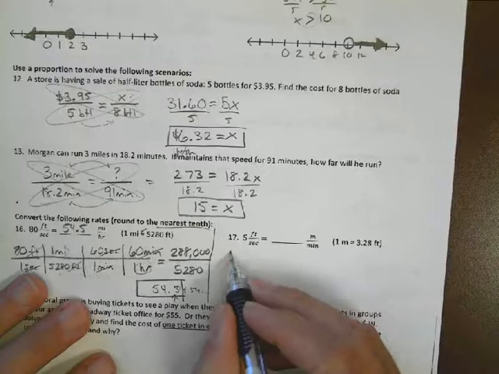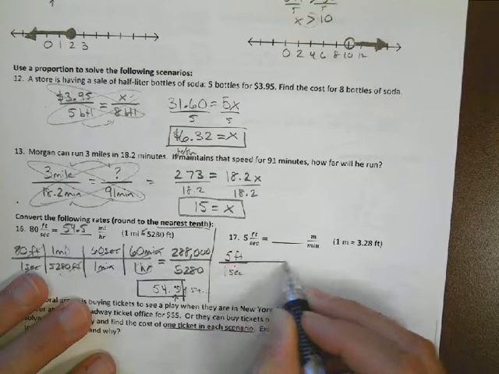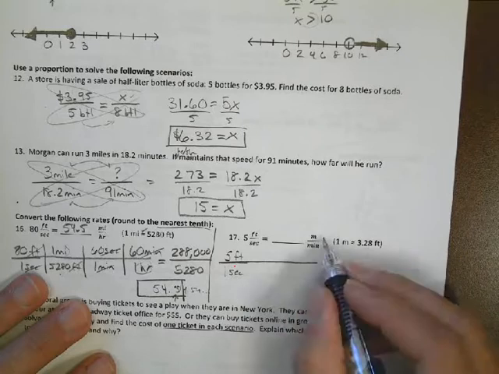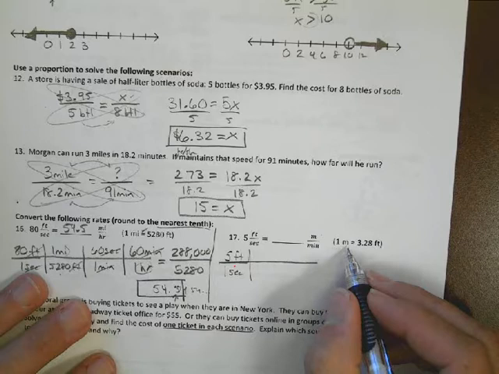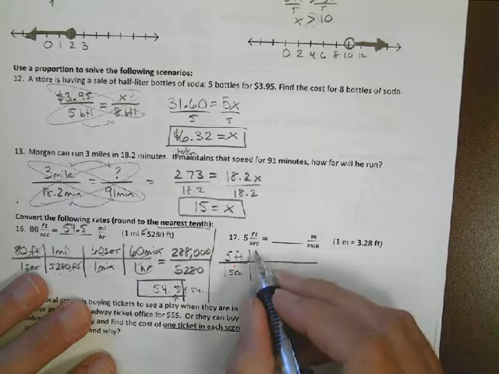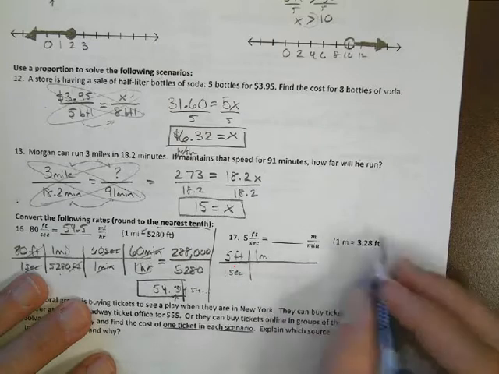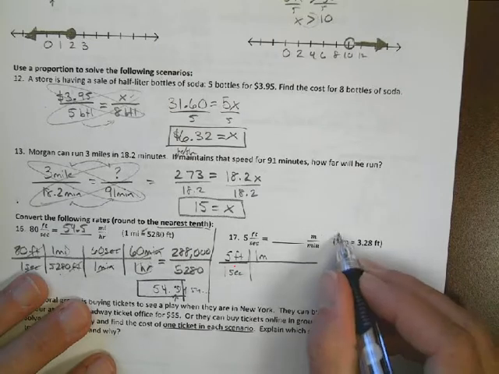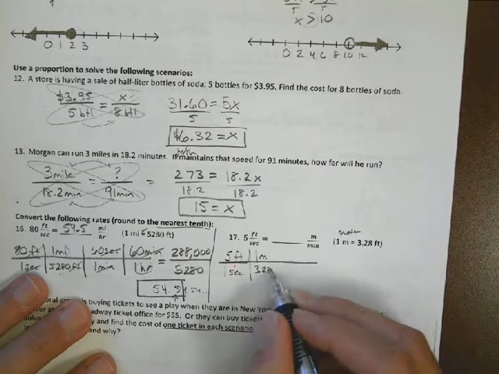So the next one, I have 5 feet in 1 second. And what I want to do is get that to, looks like miles per minute. Okay? They gave me this ratio here that says that in 1 mile, or maybe it's meters, I'm not quite sure, it looks like meters, sorry, so meters. So in 1 meter, there are 3.28 feet.